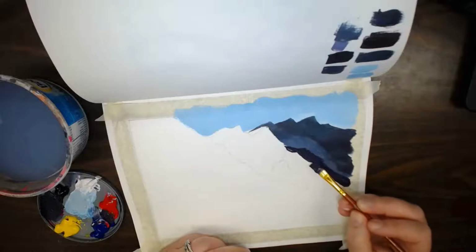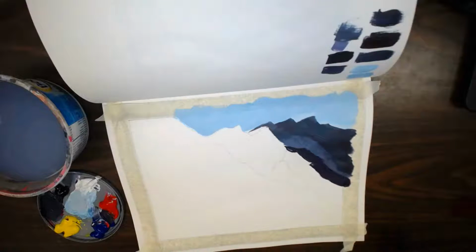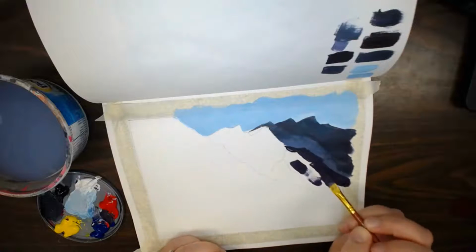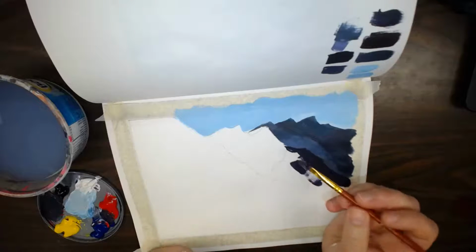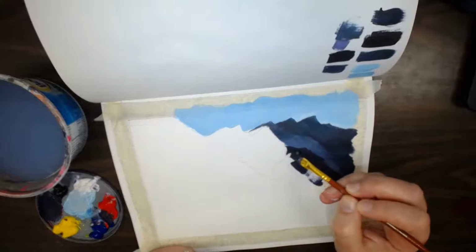And it's nice because I can go right over top of what I had put before, and then I know that my paper's being properly covered.